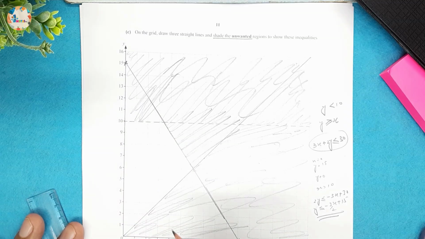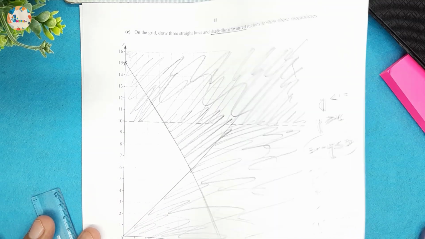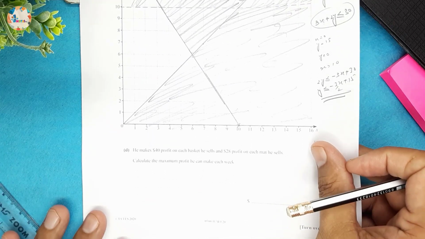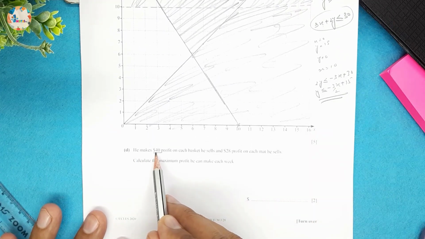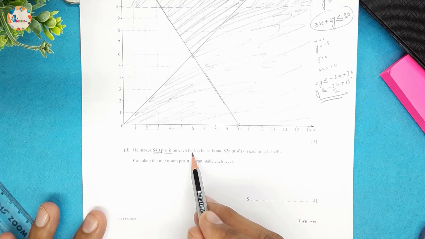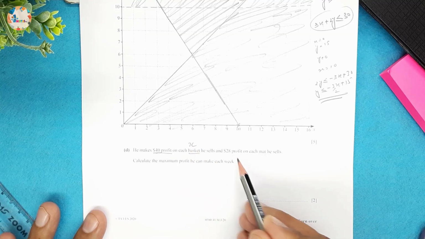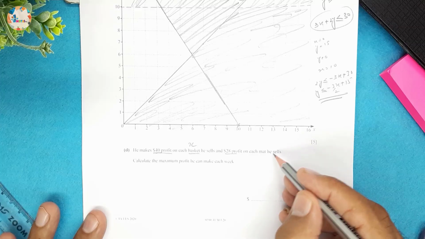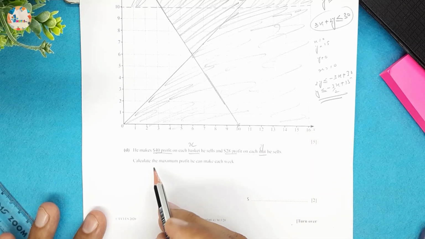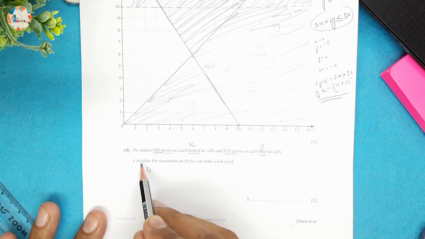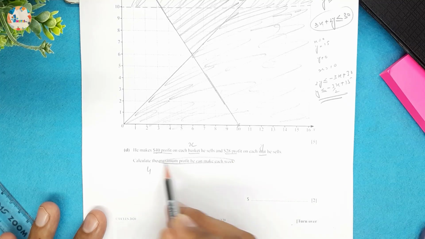So the required region for this one, we can now solve part D, which is saying he makes $40 profit on each basket, which we have taken as X, and $28 profit on each mat, which we have taken as Y. So our equation will be, and we have to calculate the maximum profit for the week.